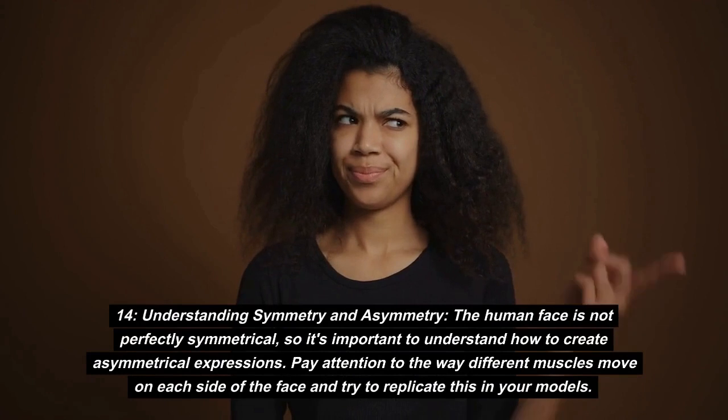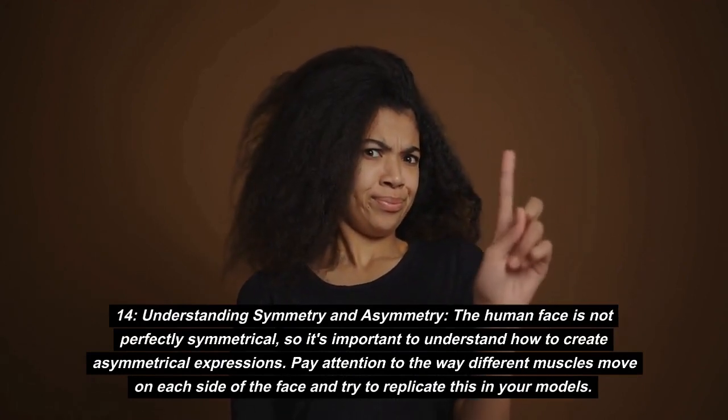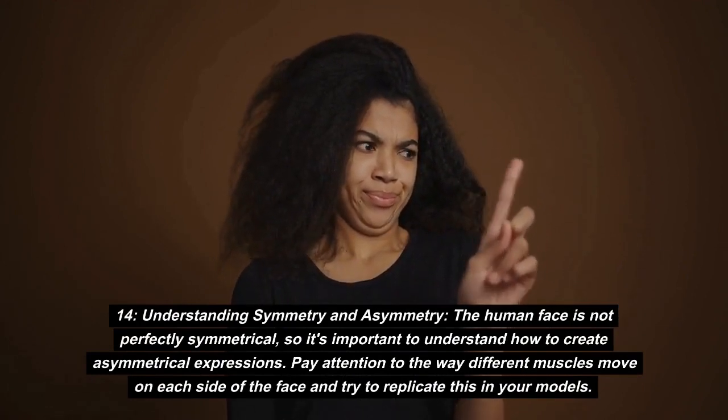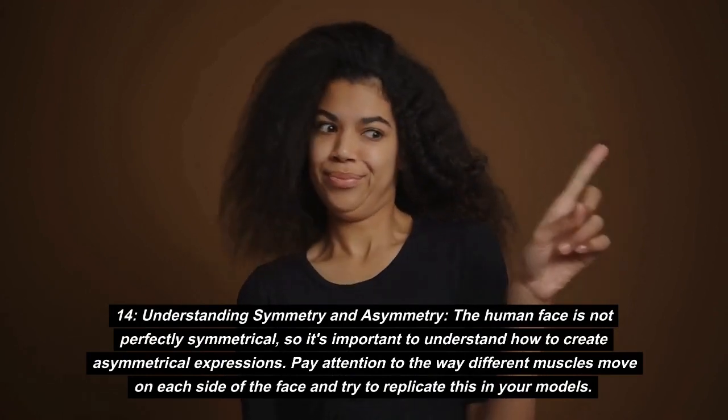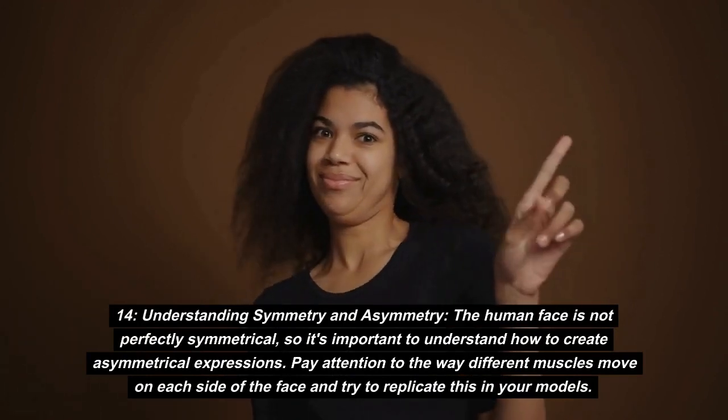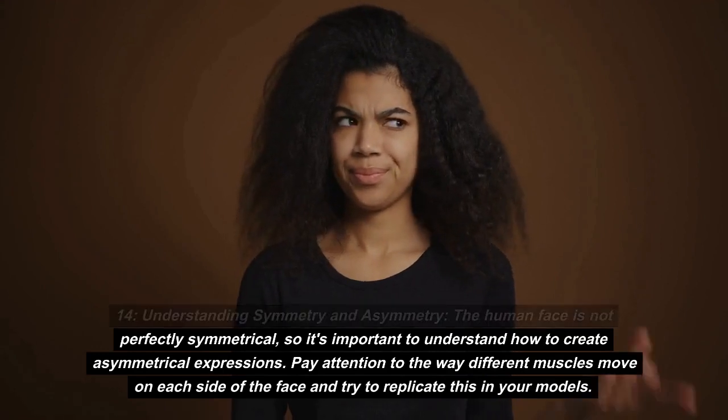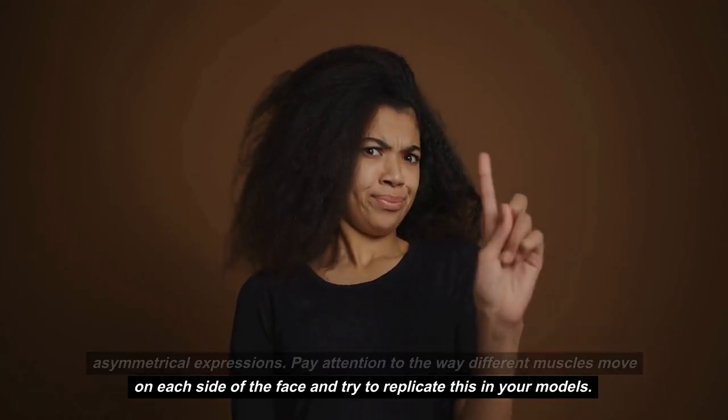14. Understanding symmetry and asymmetry. The human face is not perfectly symmetrical, so it's important to understand how to create asymmetrical expressions. Pay attention to the way different muscles move on each side of the face and try to replicate this in your models.